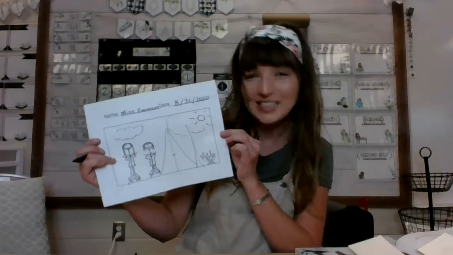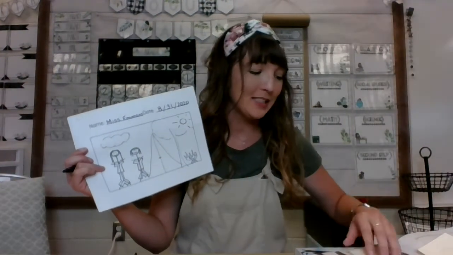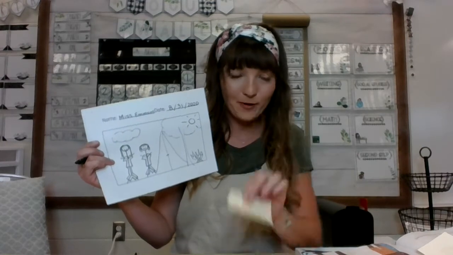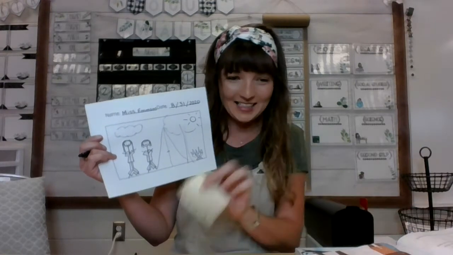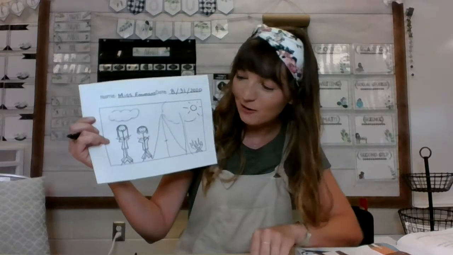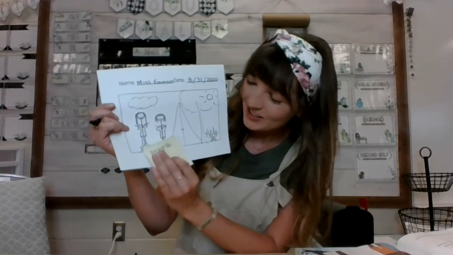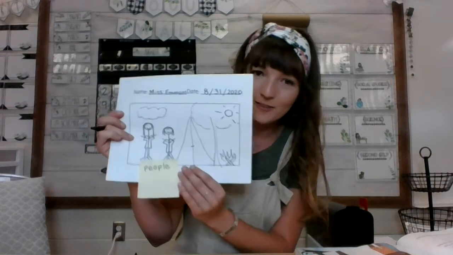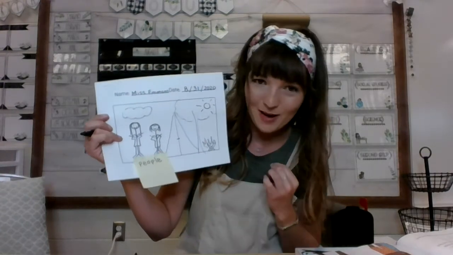Let's check my work to see if I have a detailed picture. Remember, a detailed picture has people, place, and thing. Let's start with people. Do I have people? I sure do. I can put my Post-it note right there. I have myself and I have my mom.